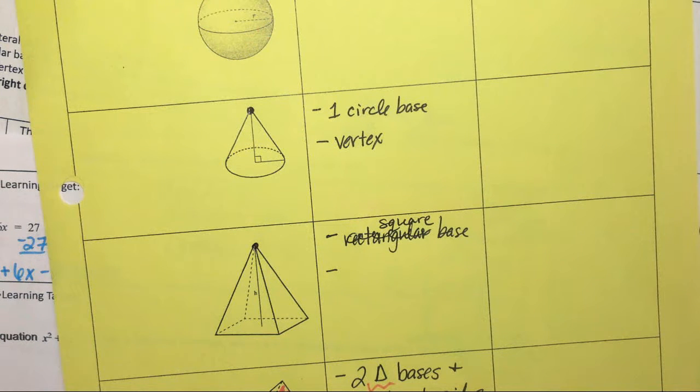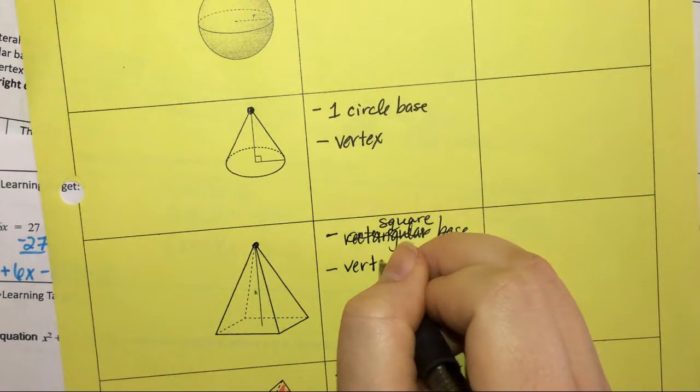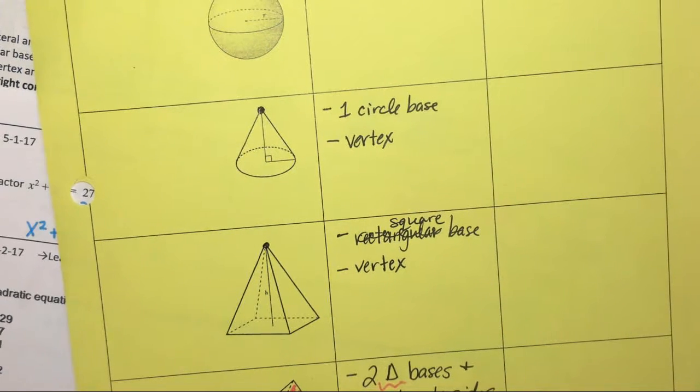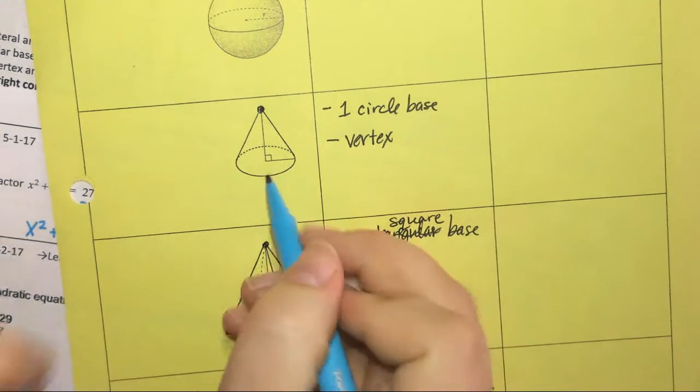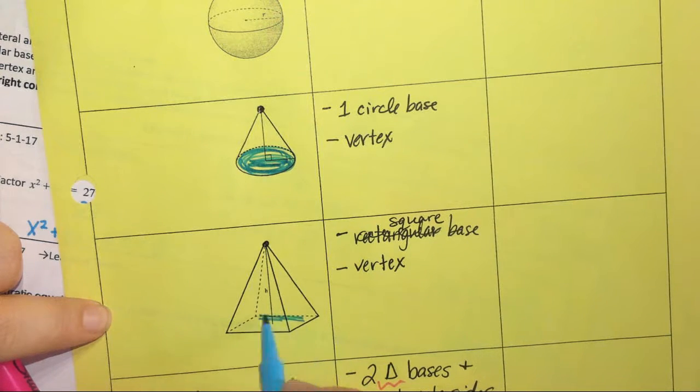Okay, and then we should also add what other word? Vertex. We should add that word, vertex. Its faces are triangles. I guess I should add all of that. What I'm going to actually do, because I'm thinking ahead, now that I've already done this one class period, I'm going to color on this. So normally I like to color in the bases. So I understand that is the circle base. That is the square base.